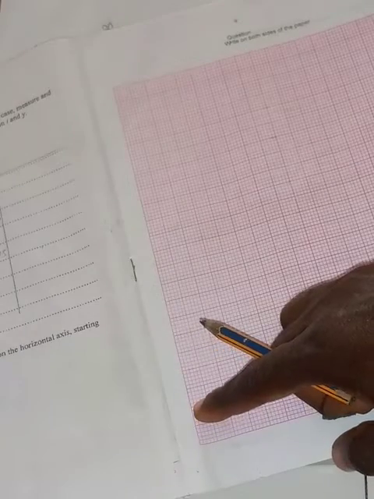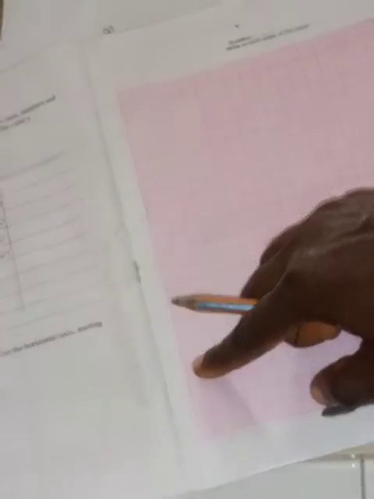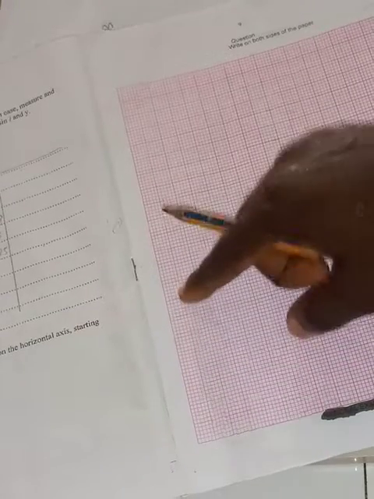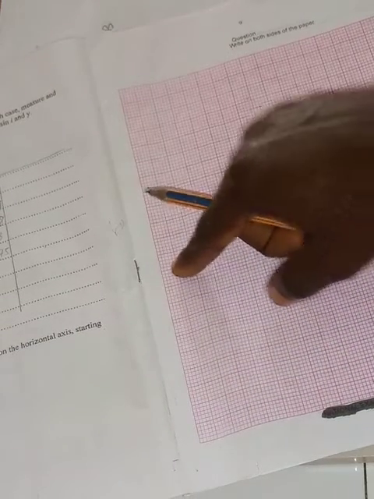I want to use all the graph, or at least 2/3 of the space. So if this is 2 cm, the gap between two of them is 2 cm. If I start from 0 here, I have 0.1, 0.2, 0.3, 0.4, 0.5, which is going to 0.6, which is going to occupy this.